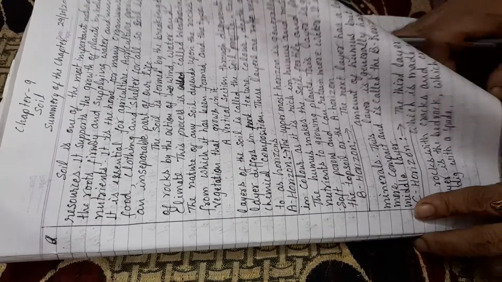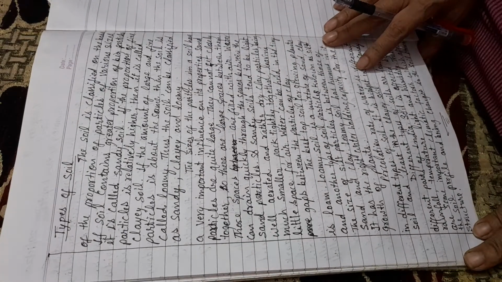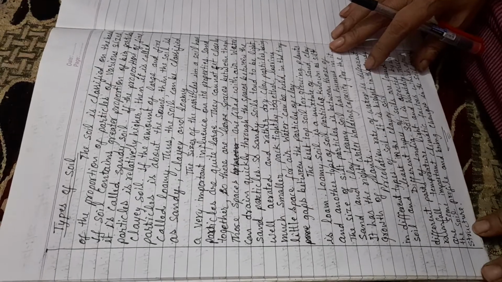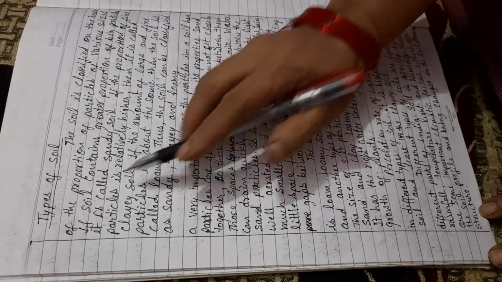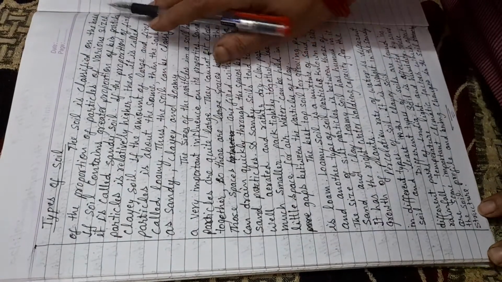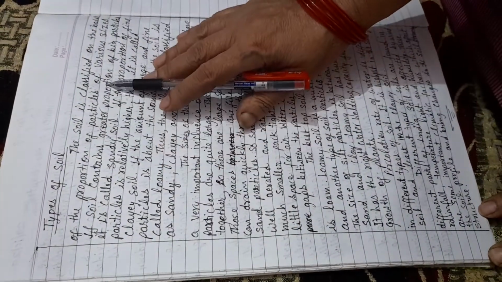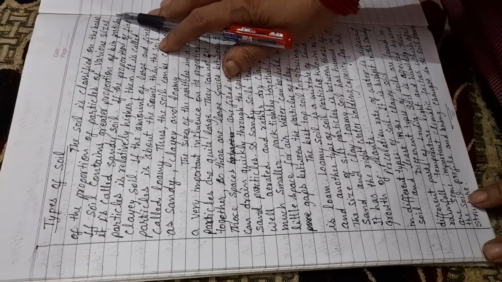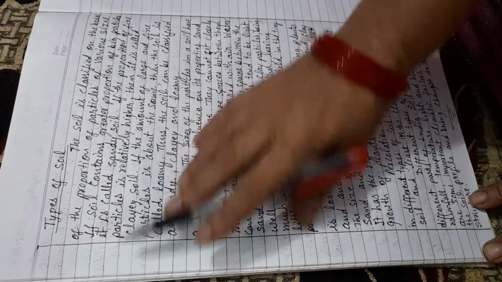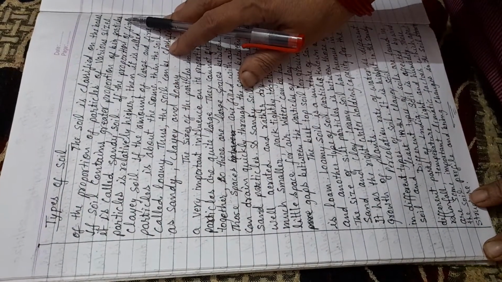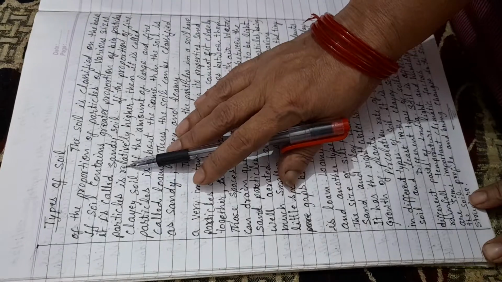Now the next topic is types of soil. There are many types of soil. You have already read types of soil. The soil is classified on the basis of the proportion of particles of various sizes. If soil contains a greater proportion of big particles, it is called sandy soil.